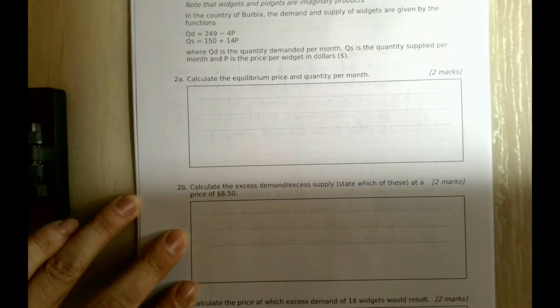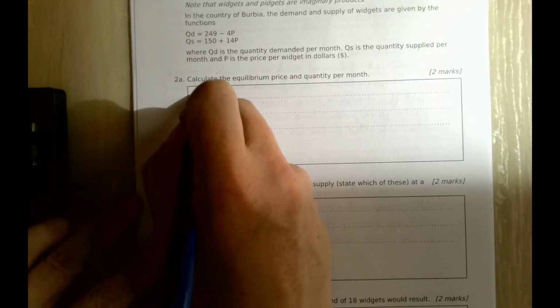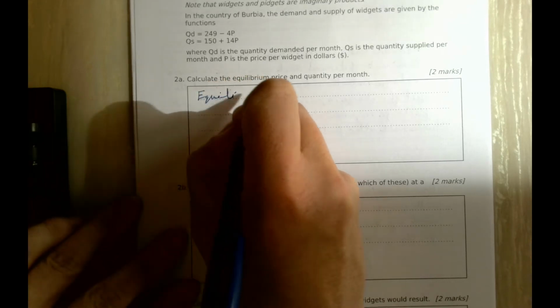Now, the first thing that we have to do here is calculate the equilibrium price and quantity per month. So what is equilibrium? Where does it occur?